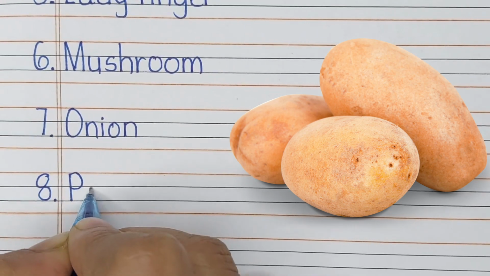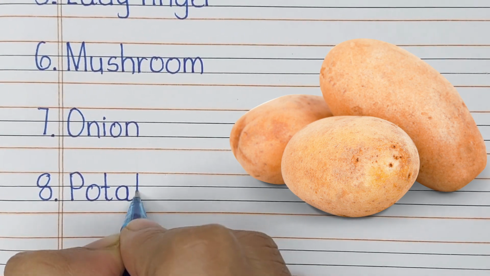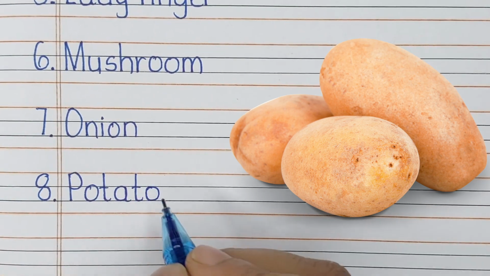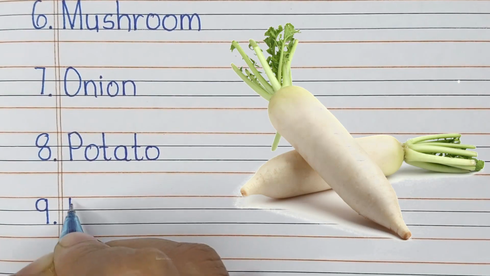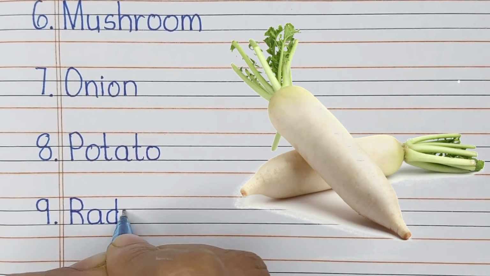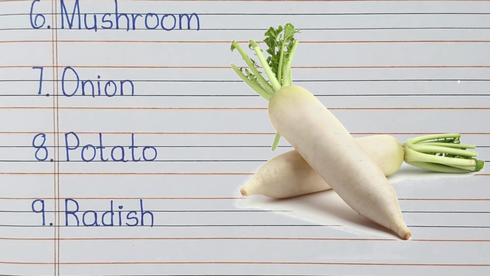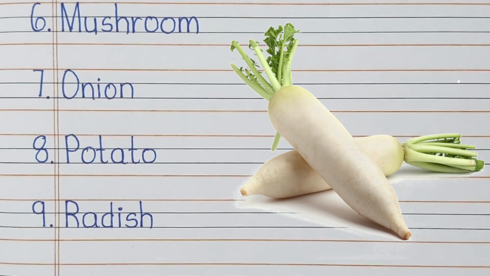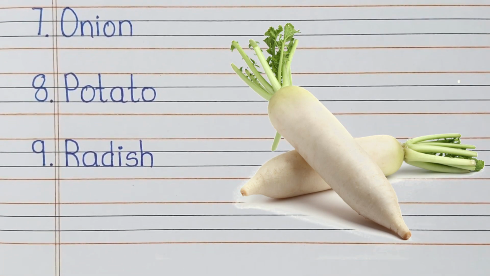Next vegetable is potato. P O T A T O. Potato. The next vegetable in our list is radish. Spell R A D I S H. Radish.